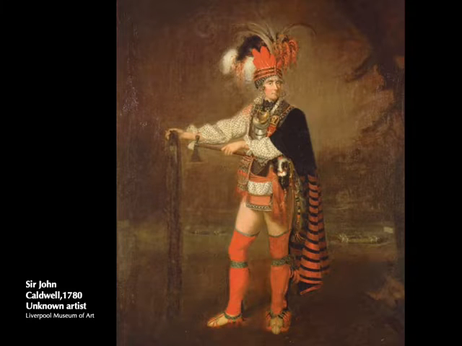Finally, one last image is this of Sir John Caldwell in 1780 by an unknown artist wearing a full Iroquois dress. And as opposed to the hybrid costume that we saw in our first British officer, here we have someone who was fully clad in Indigenous dress. He was a British officer who served on the frontier during the French and Indian War. He's wearing gifts that had been given to his uncle, who was a commander of Fort Niagara from 1774 to 76. It was a gift from the Six Nations.